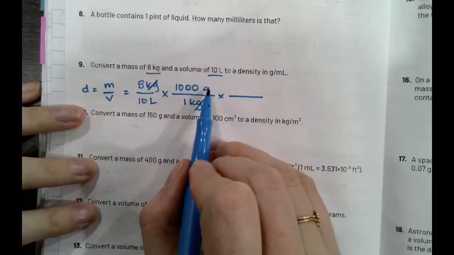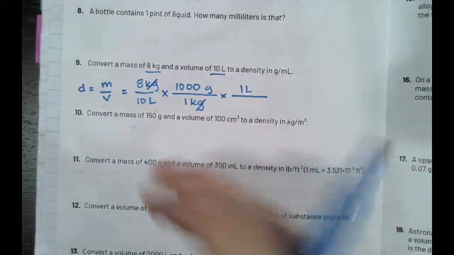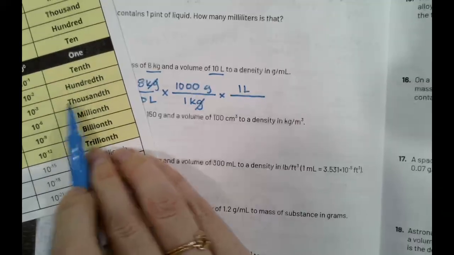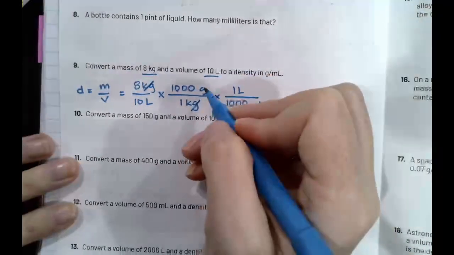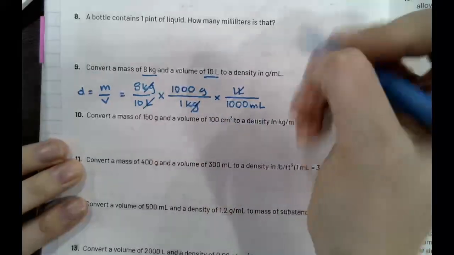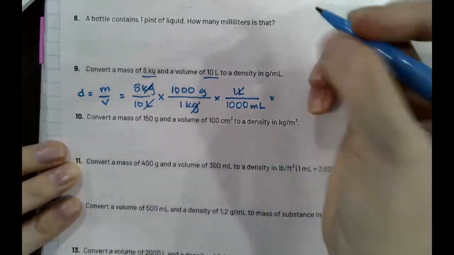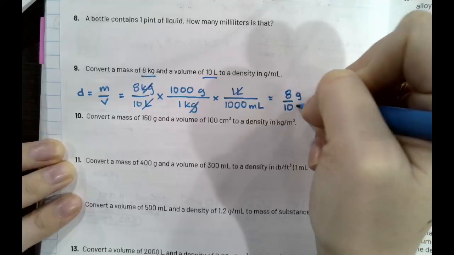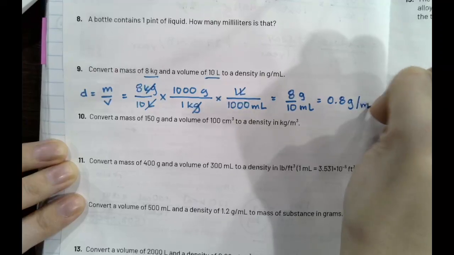So here we go. Got grams, liters. All right, we need to go from 1 liter is how many milliliters? Well, let's take a look. Milli is 1,000th. So how many thousandths of a liter are in a liter? Well, it's 1,000 of them. Okay, cross out liters, and now we've got grams per milliliter. Excellent. Here's the good news. We've got 1,000 on top and 1,000 down below. So those are going to cancel out. And in fact, we do get 8 divided by 10 grams per milliliter. And you can do the math on that yourself. 0.8 grams per milliliter. Congratulations. You did it.